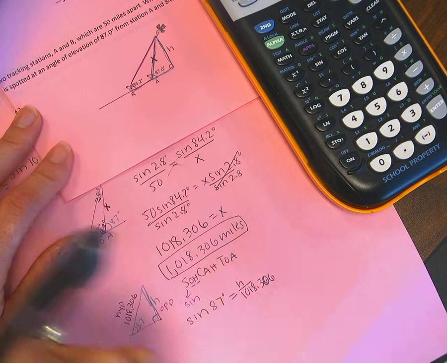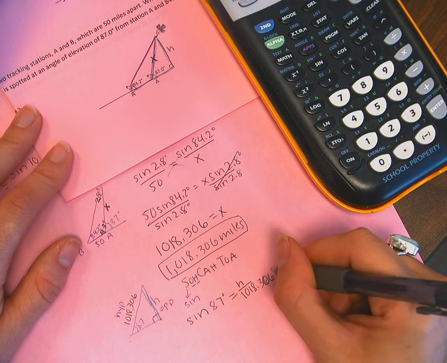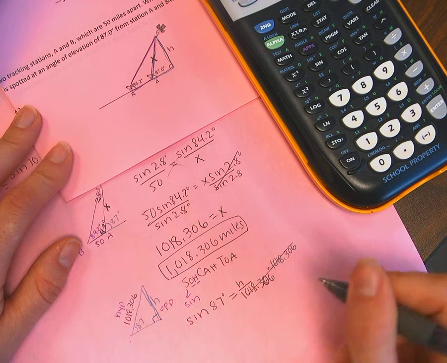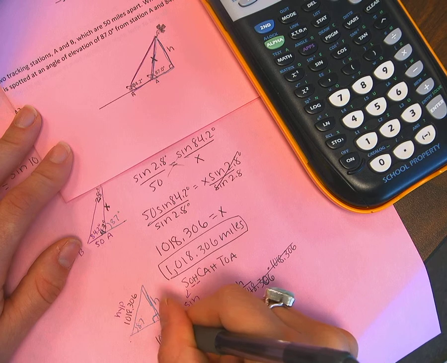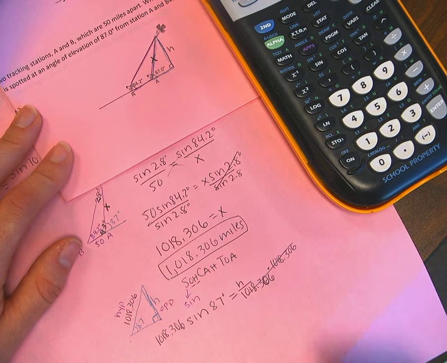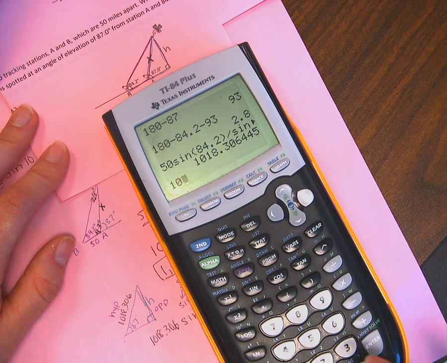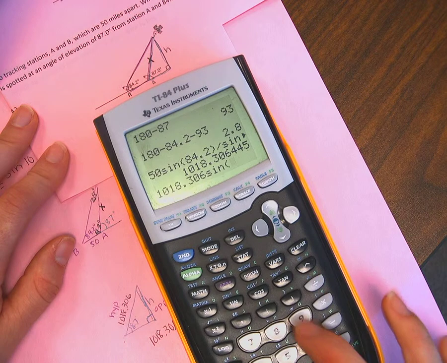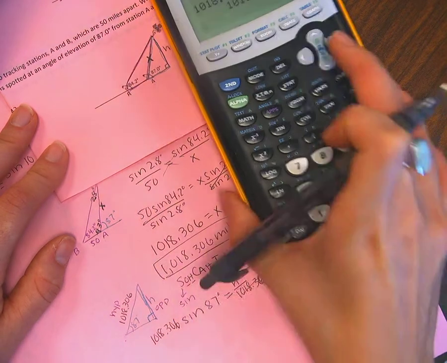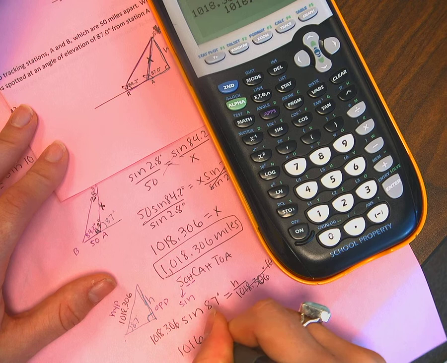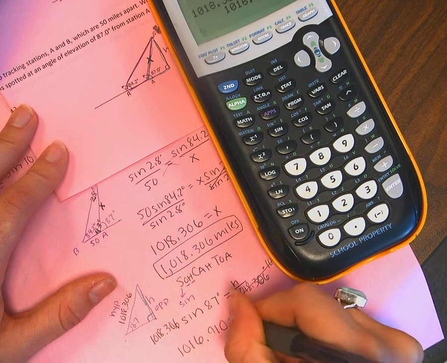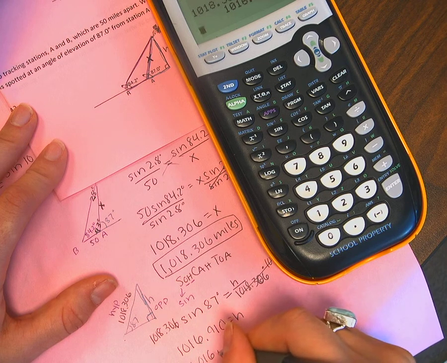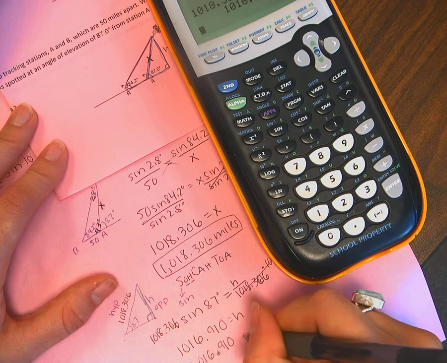And so to find h, all I have to do, since h is divided by 1018, I just multiply by 1018.306. That'll cancel. And so to find height in my calculator, 1018.306 times the sine of, what was it, 87 degrees. And I get 1016.910. So my height is 1016.910 miles.